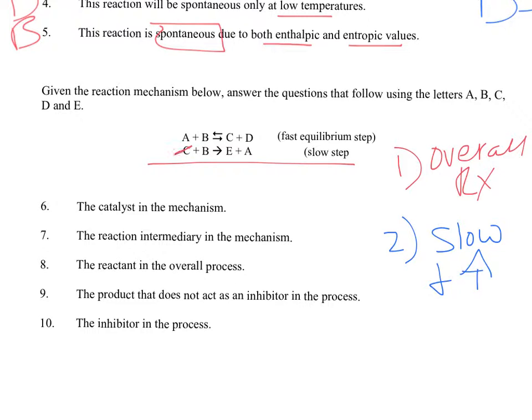C is going to cancel, right? So I've got A plus... what else cancels? A cancels out, and that leaves me with 2B yields E plus D. So that's the overall. What would the rate law be? Rate equals the rate constant times B to the second order, k[B] squared.